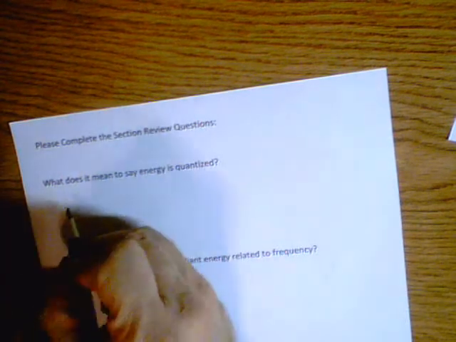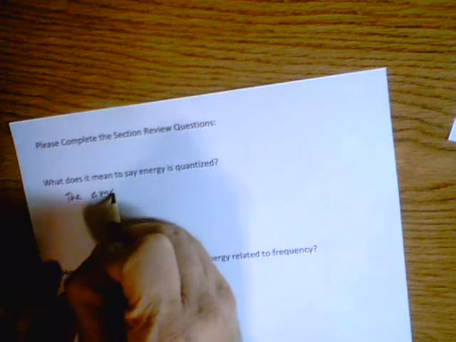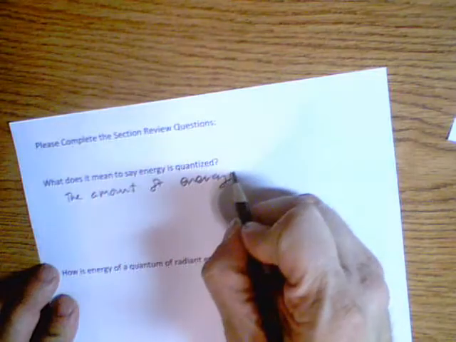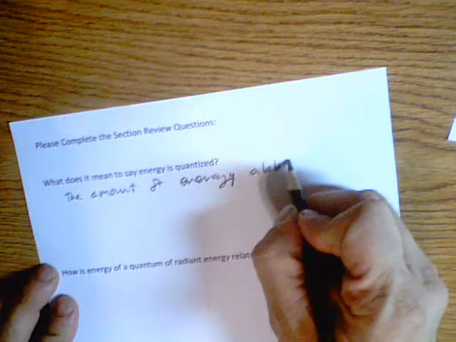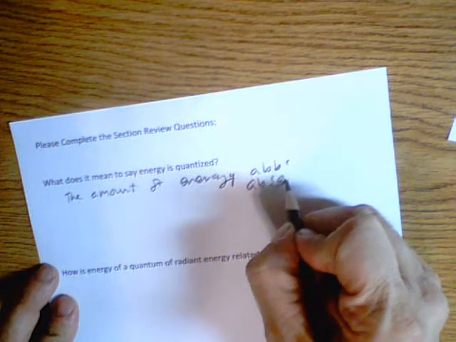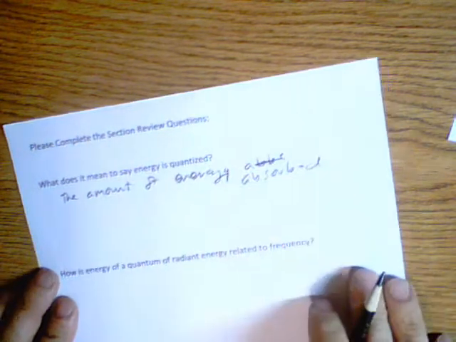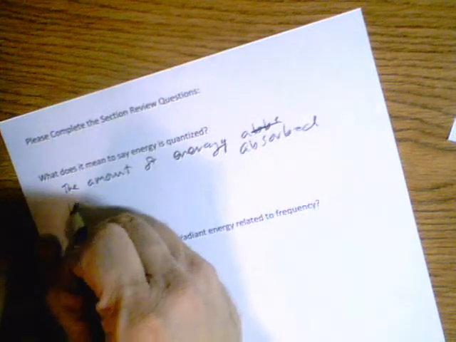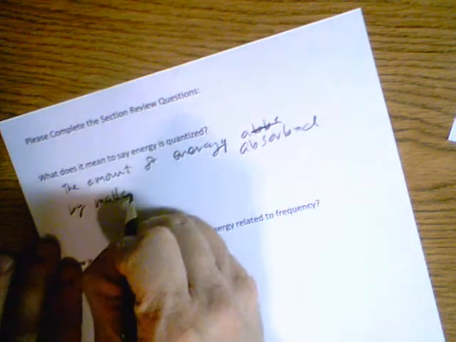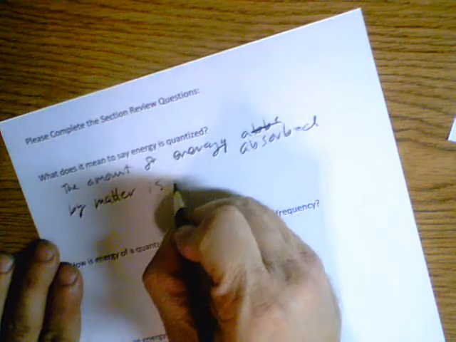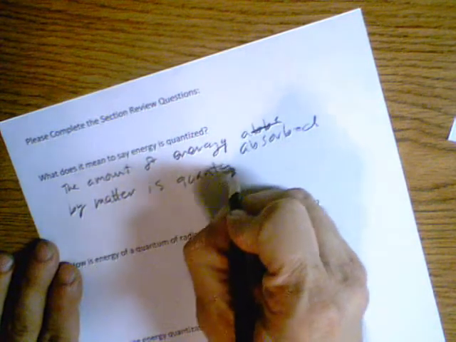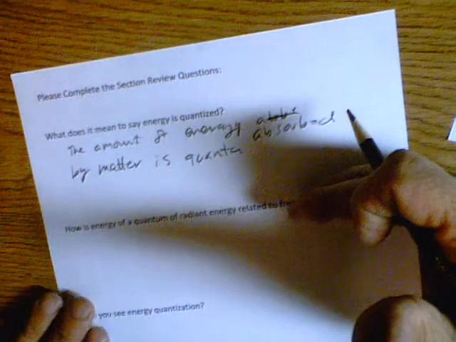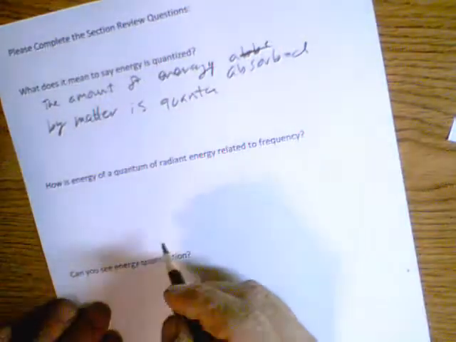So the amount of energy absorbed by matter is a quanta. And that quanta really depends on the energy levels of the electrons. And we're going to talk more about that.